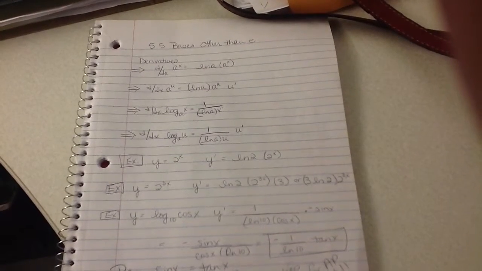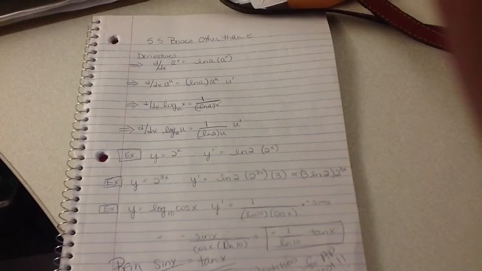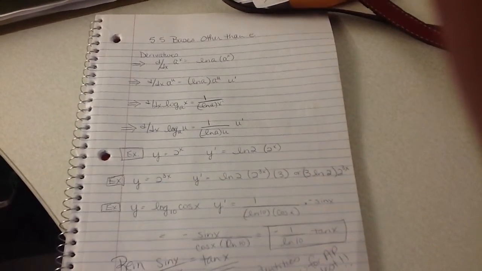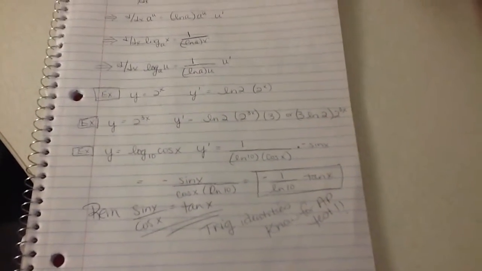Log base a of x is going to be 1 over the natural log of a times x. And log base a of u is going to be 1 over the natural log of a times u times the derivative of u if u is anything other than just a constant.